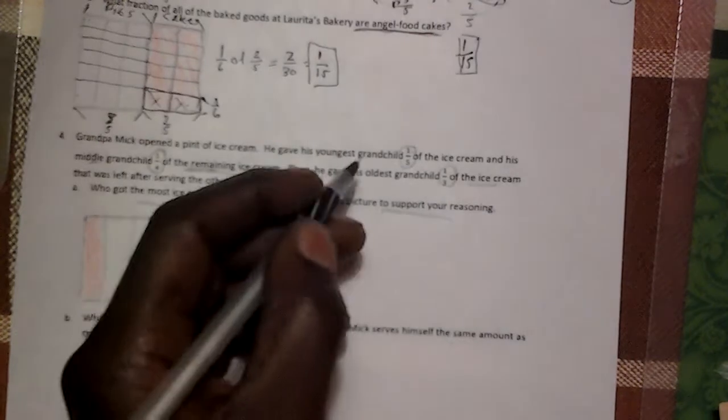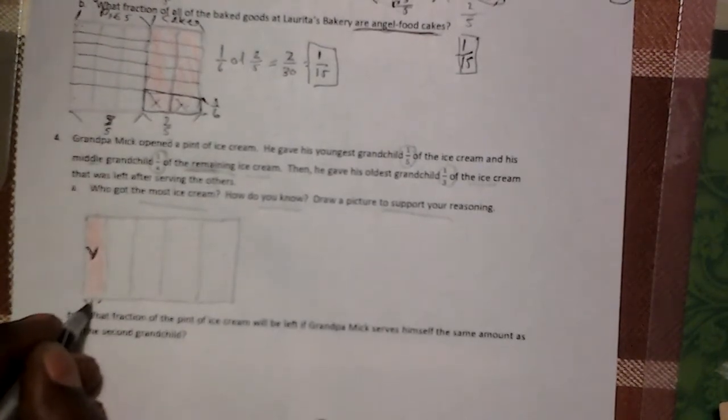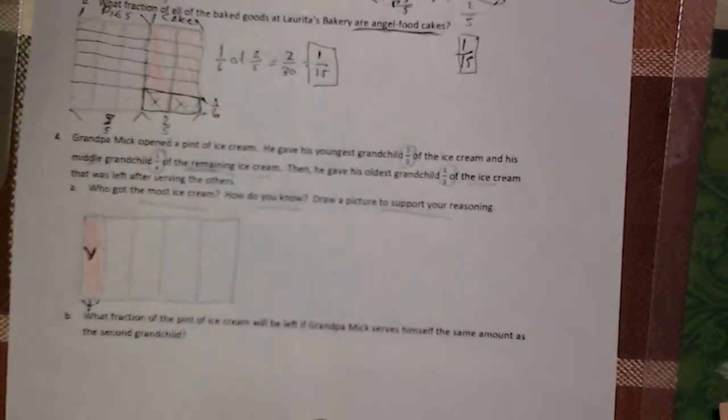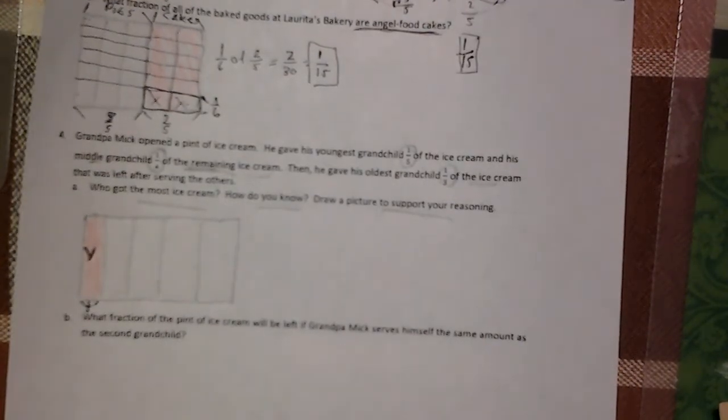And let's use a Y for youngest, okay? Alright? So he gave him 1/5. And we label that 1/5, okay? Alright? Now here's where the tissue paper comes in again, alright? So he gave 1/5 to the youngest, right?